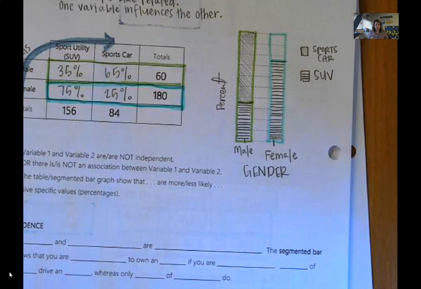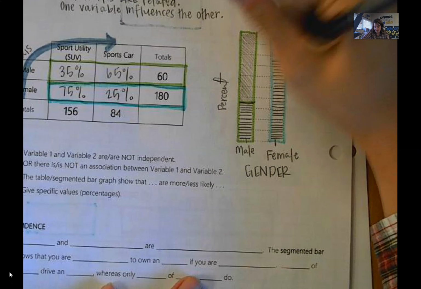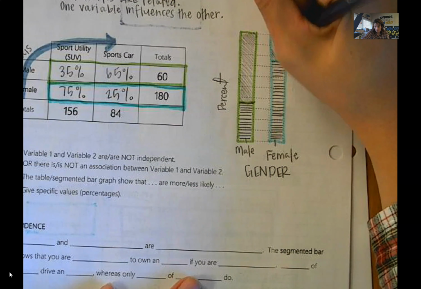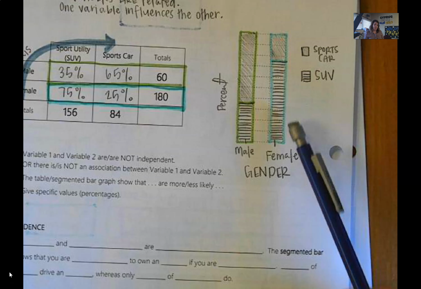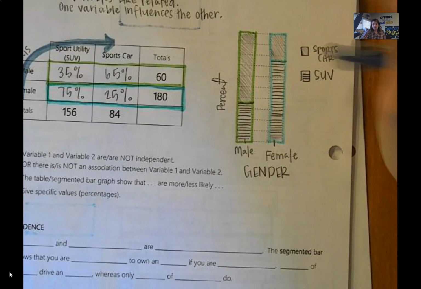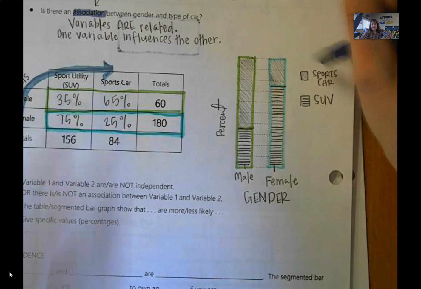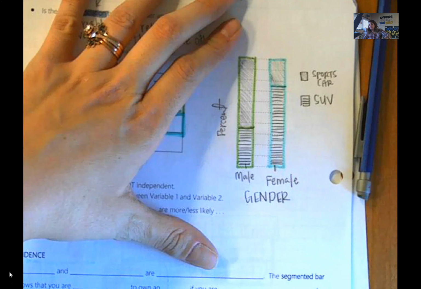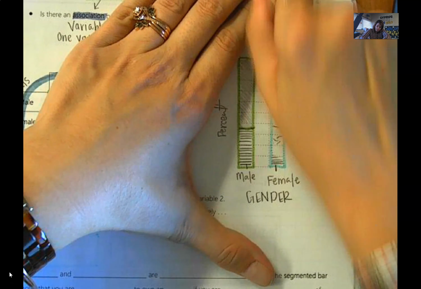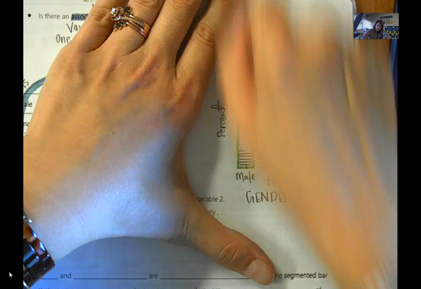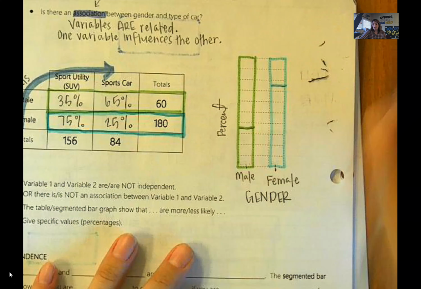Segmented bar graphs are very similar to regular bar graphs in that you have freedom to visually make them how you want them. So I've just shaded mine in. I think maybe if I had to do it over, I might just go in and write what the different categories are. In fact, I think I might erase and do that. So instead of having a key here, I could erase that key and just fill the different categories in on the bar graph. And that's easy for me because I used highlighter.